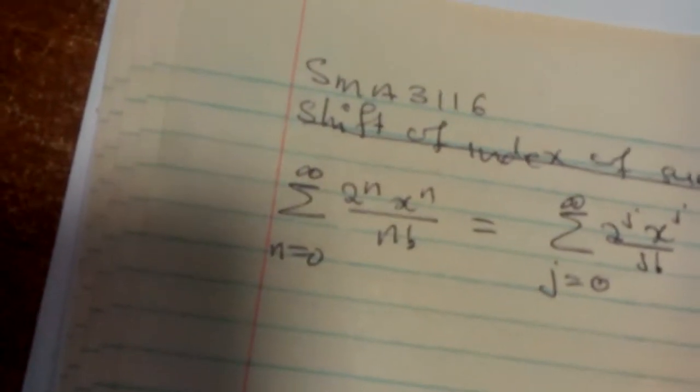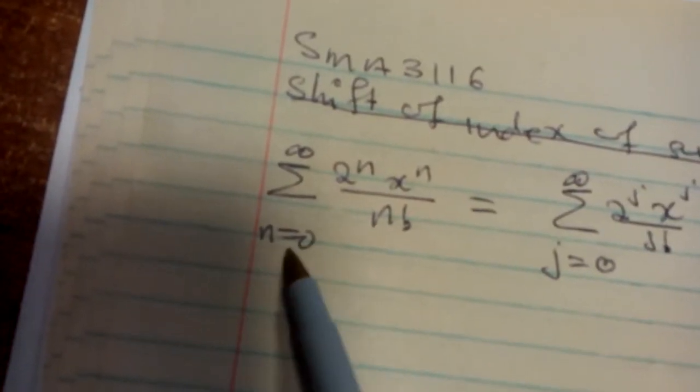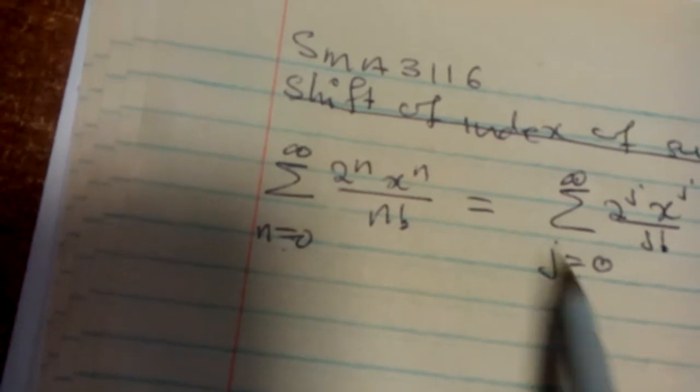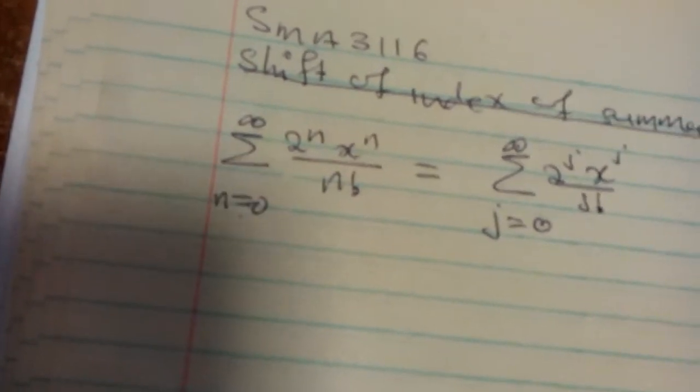These two are still equivalent, right? That's one thing. And sometimes it's convenient to shift your summation index, say from n to j, or vice versa.